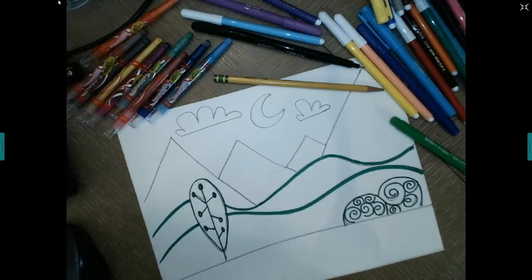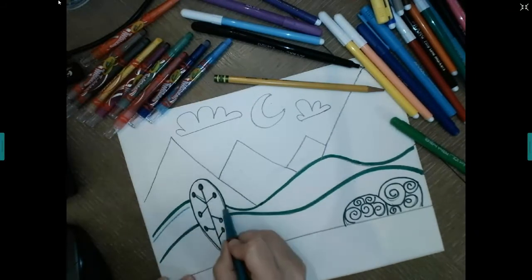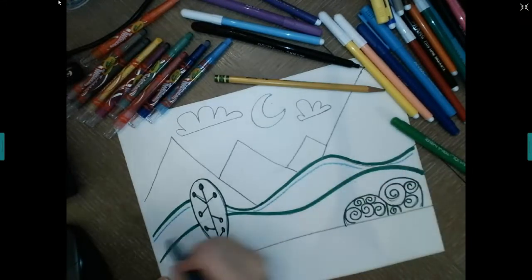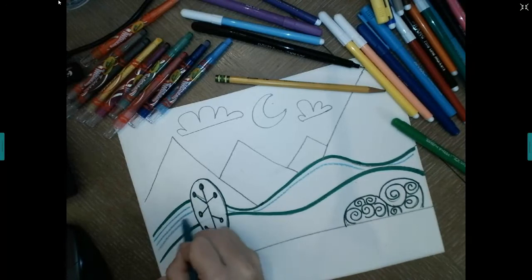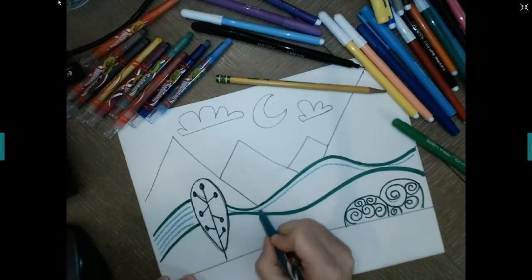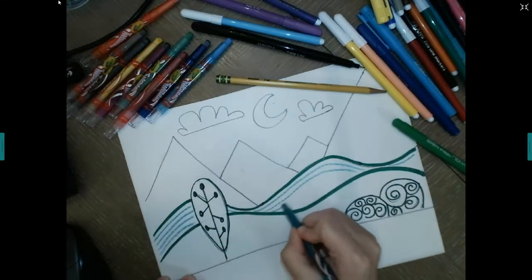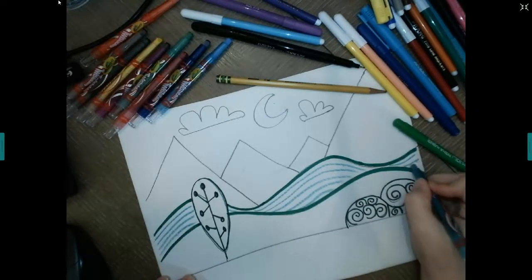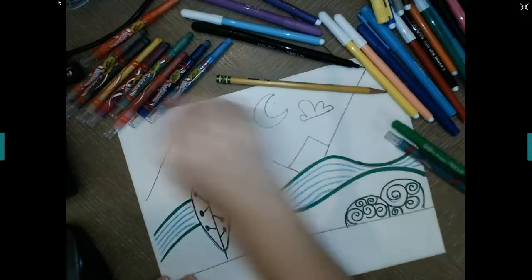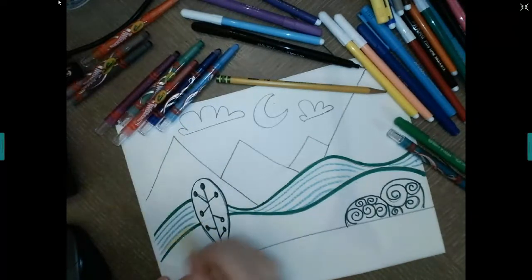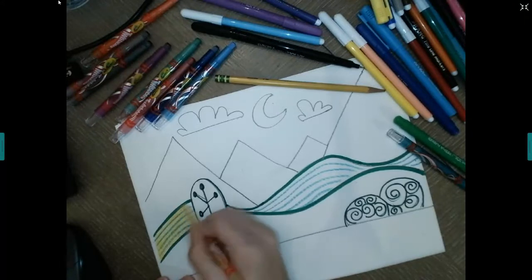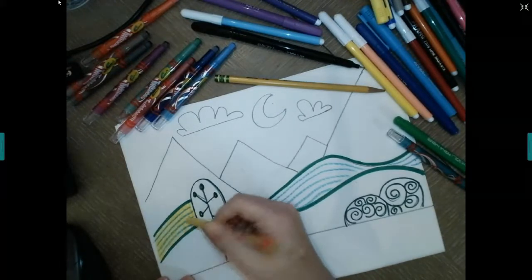What I think I might do for this is actually do straight lines going all the way across for the back one, so that it looks like my hills are kind of rolling across. And I could take my yellow and I could put yellow on top of that teal and it turns it a little green.